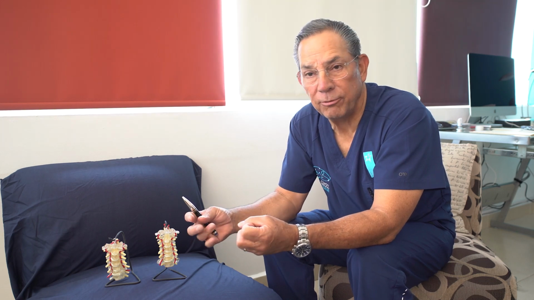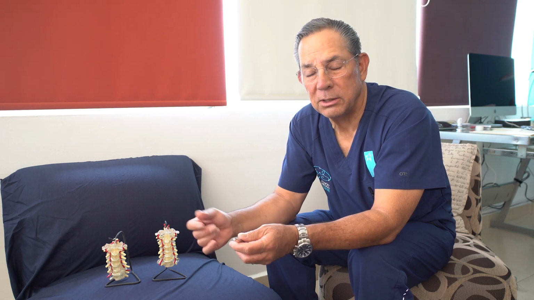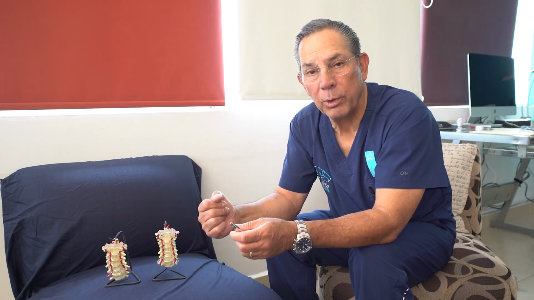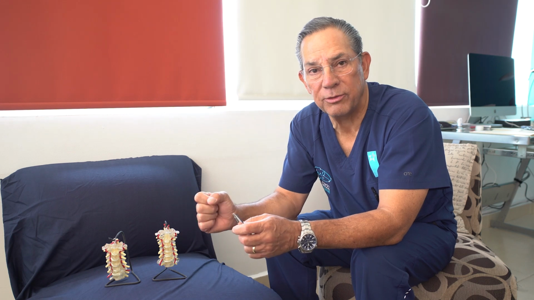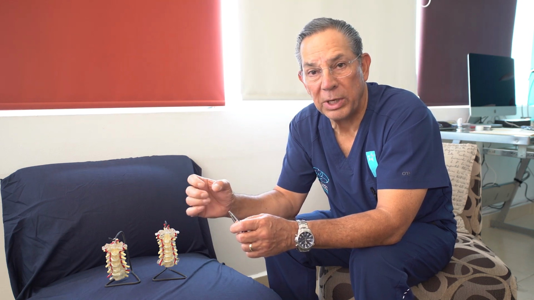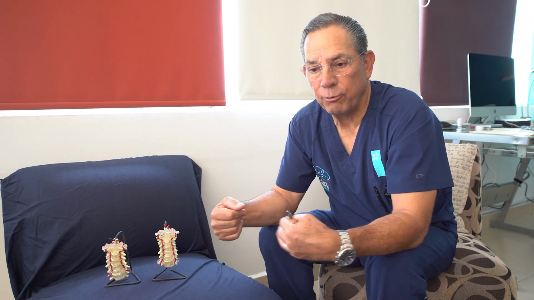You can also feel tingling, numbness of the hands, and the loss of strength in the very severe cases. When there are severe cases of narrowing of the spinal canal, you can have compression of the spinal cord, and that can cause weakness of 4 extremities, also your legs and your arms.